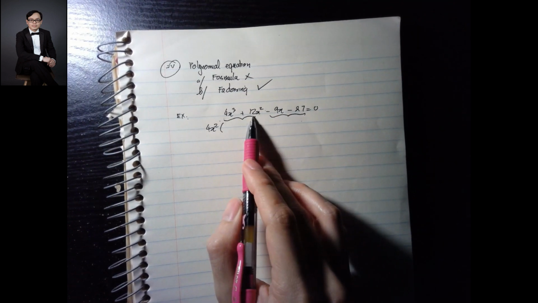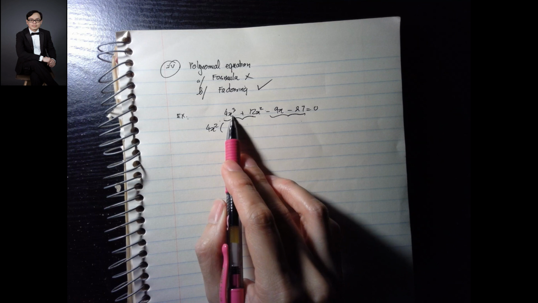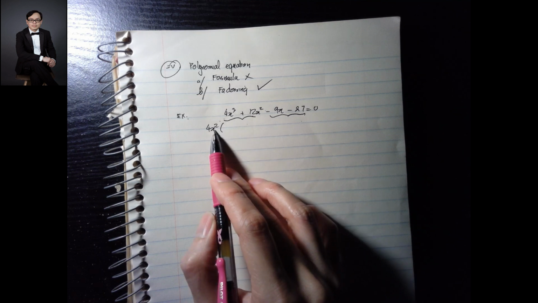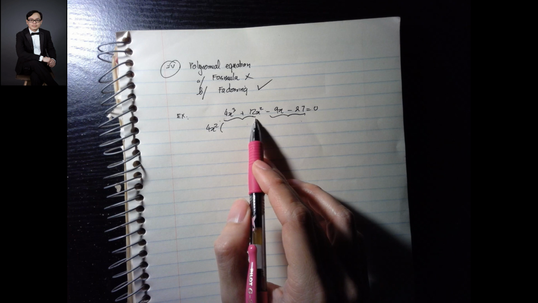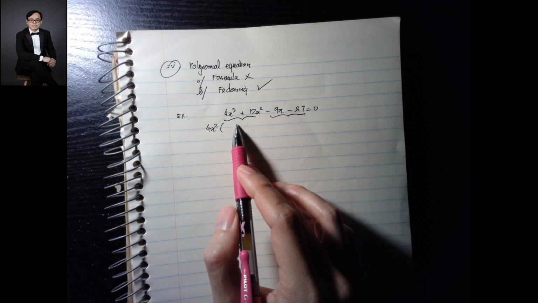Because in 12 we have 4, and in x cubed we have x squared, so we always take the greatest common factor, which is the smallest common one.